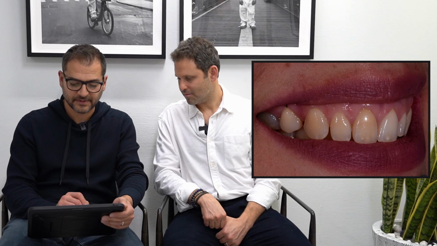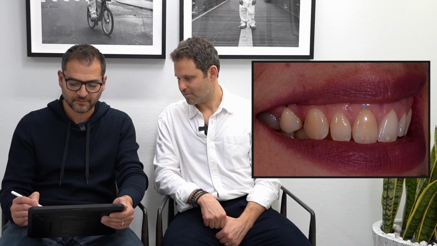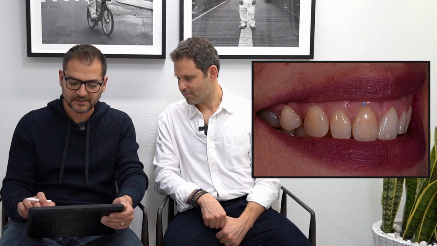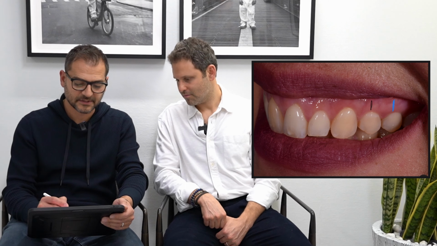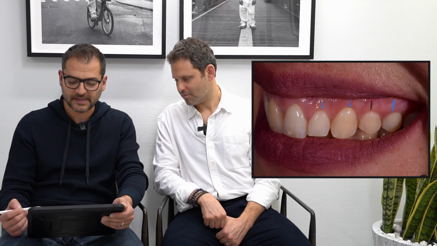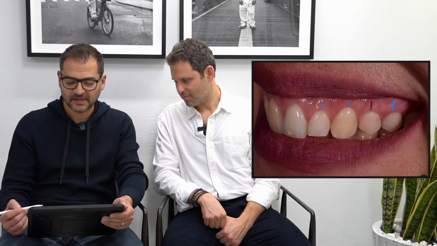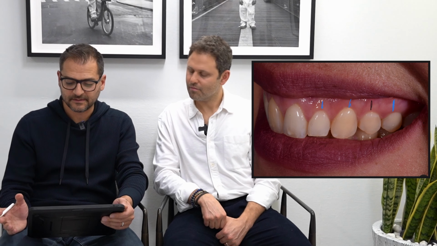Here you can see up close that on this right side, her gum level is barely showing. Here it shows a little bit. Compare that to her other side, her left side, where a lot more gum tissue shows. And this uneven display of gum tissue or gingiva is oftentimes going to ruin the smile even if the most beautiful veneers are done.